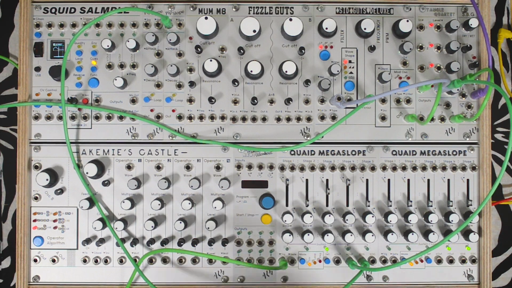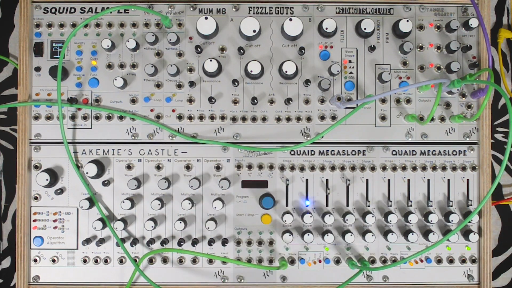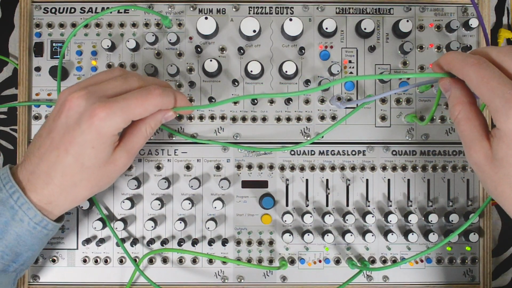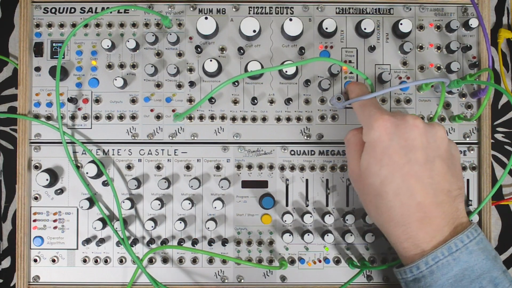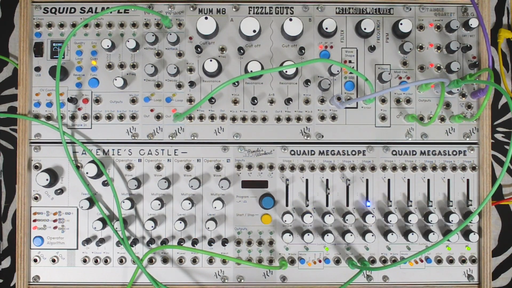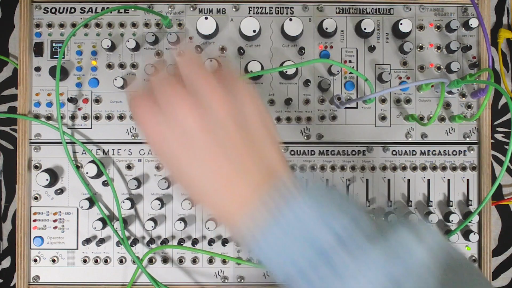Notice that the pip slope fires multiple times during the QUAID cycle. Technically it happens 5 times, but the perception of its triggering varies depending on the settings of both envelopes. Let's patch the pip slope to the volts per octave input of the SIG Guts Deluxe.